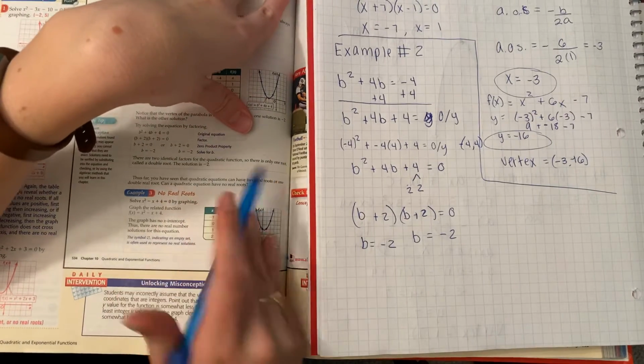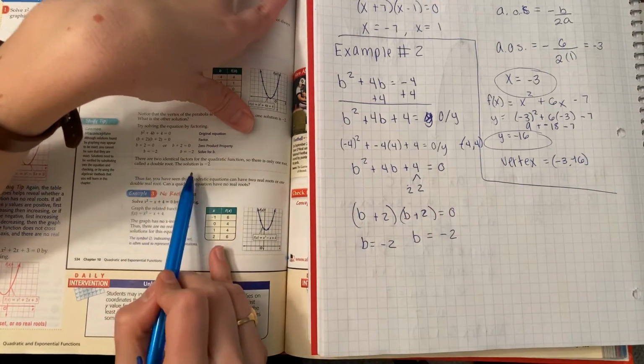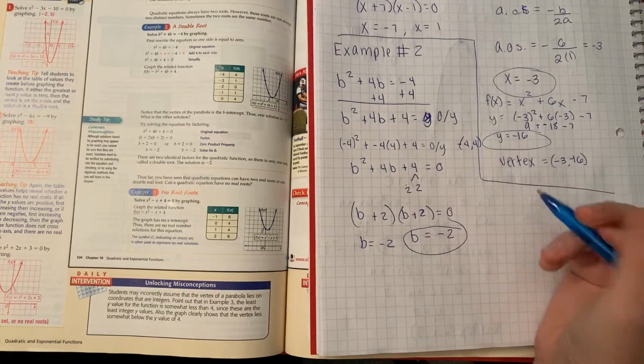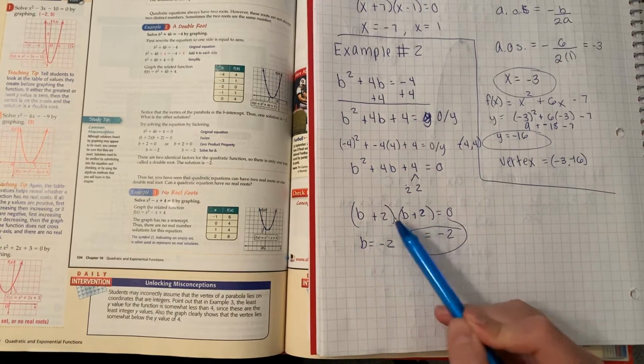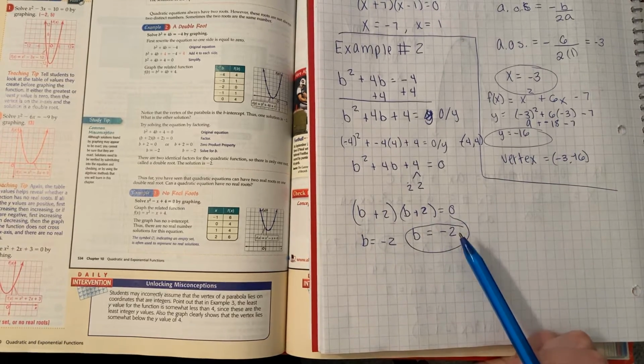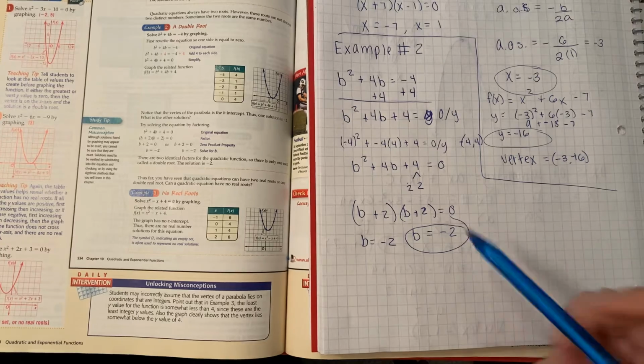So there are two identical factors for the quadratic function. So there is only one root called a double root, and the solution is -2. So our solution, again, is -2, and we call it a double root because when you factor your quadratic, you get the double answer of -2, -2. So there's only one root, but it's a double root.